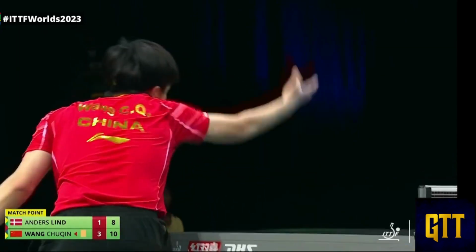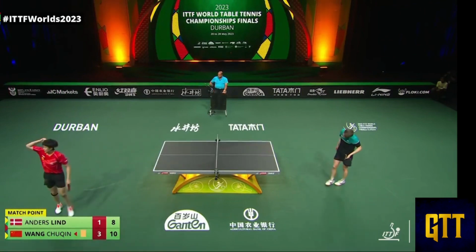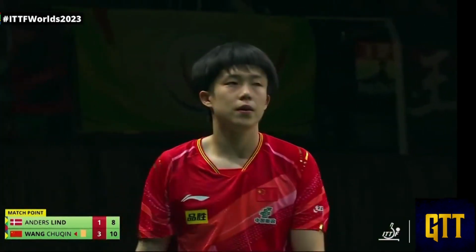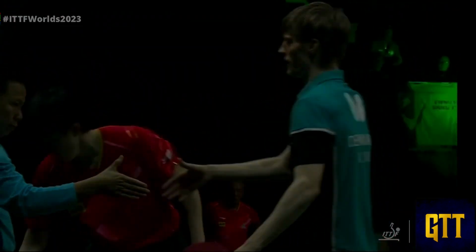Yes, he eventually lost, which is kinda expected since Wang Chuqin is way too fast and furious for him. But what's important is that he didn't make it easy for Wang Chuqin.